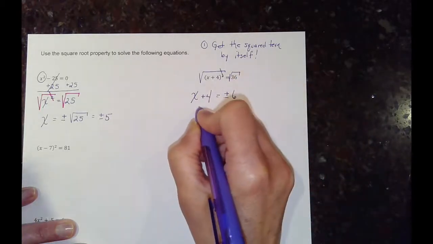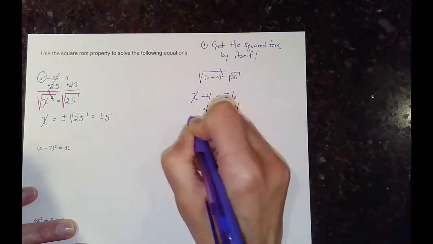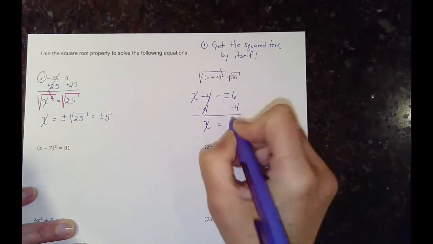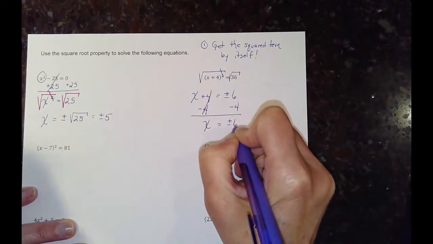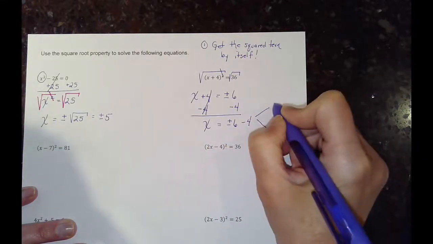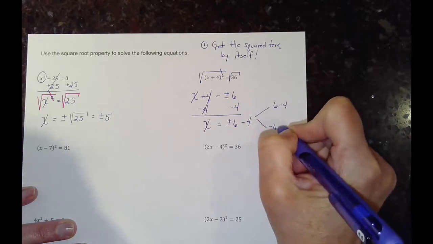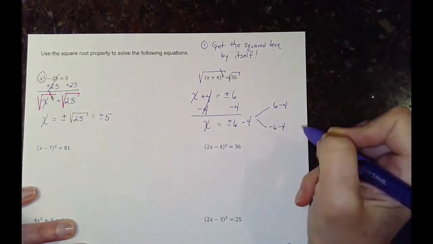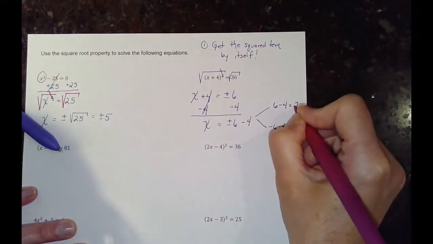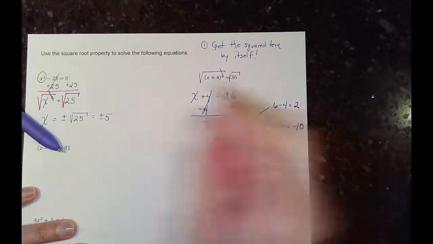Now look, we're going to have to subtract 4 from both sides. So x is going to equal plus or minus 6 minus 4. So we're going to have 2 answers. We're going to have positive 6 minus 4 and negative 6 minus 4. So our 2 answers for that will be 2 and negative 10. You doing okay?